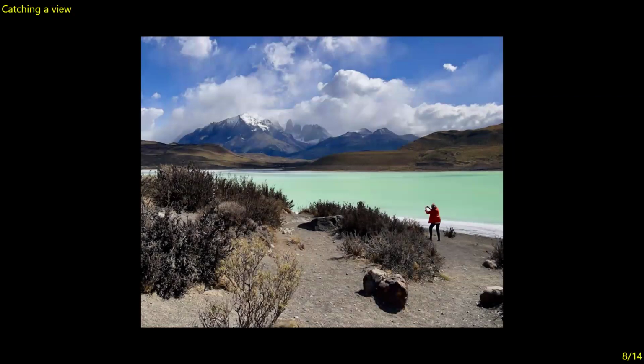Catching a view. The mountain is certainly beautiful, and I like the figure taking a picture of the mountain. However, the time of day is not helping you here. It's close to midday. The shadows are close to being straight down, and they're very harsh. It's just not a pleasing shot for that reason. 6.